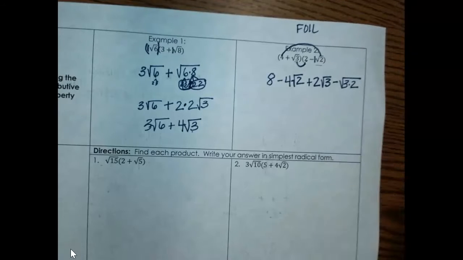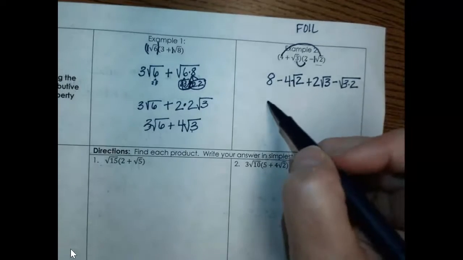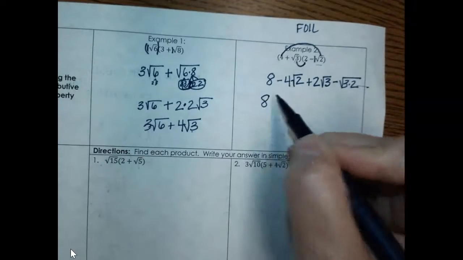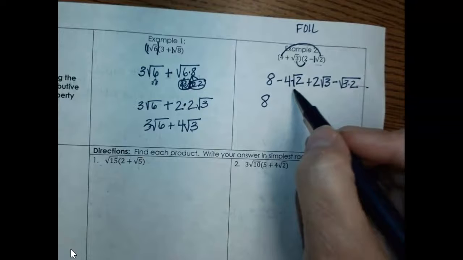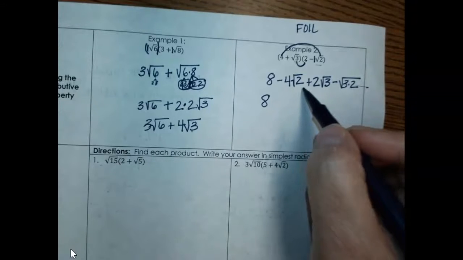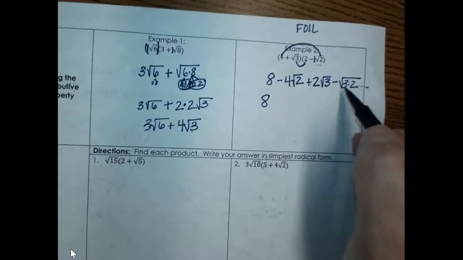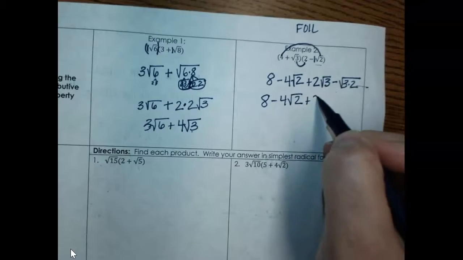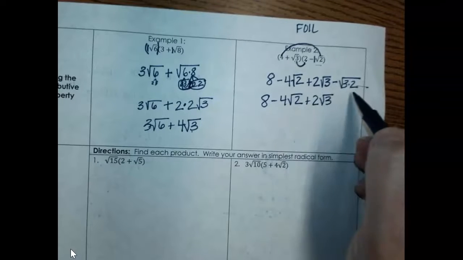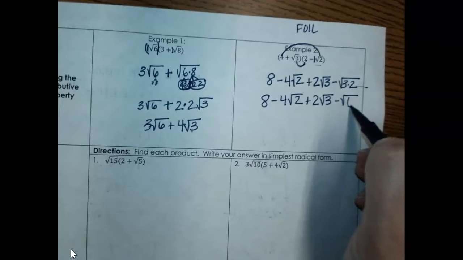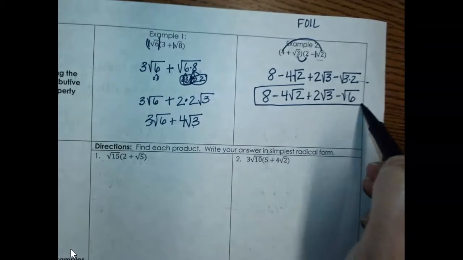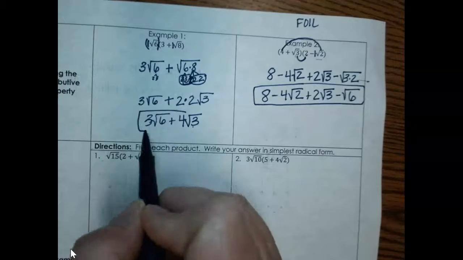3 times 2. Okay. Now let's see if we can start breaking stuff down. 8. There's no other constants, nothing for it to combine with, so it's just going to go there. Negative 4 root 2, there's no other root 2's, plus 2 root 3, because there's no other root 3's, minus the square root of 6, because it won't break down any further. It's junky looking, but there it is.